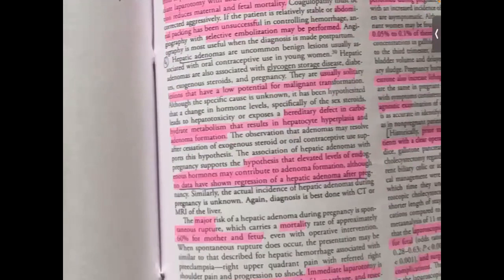Next is hepatic adenomas. Hepatic adenomas are uncommon and they occur in association with glycogen storage disorder. In the liver chapter we saw it is glycogen storage disorder type 1A, which is associated with hepatic adenoma. Also diabetes, exogenous steroids, and pregnancy. They are usually solitary lesions that have low potential for malignant transformation. The problem here is not malignancy, it is rupture and hemoperitoneum.